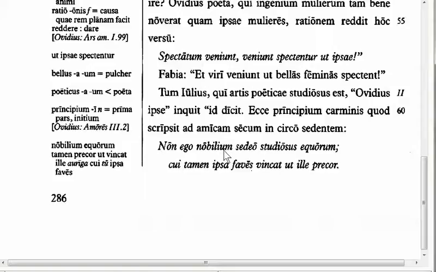Another feature here in this line is the meter. When we start to read Latin poetry, we're going to see some common meters show up. To be able to identify the meter, you need to be able to point out or identify the long and short syllables in a line. And so it's easy when they're marked, right?